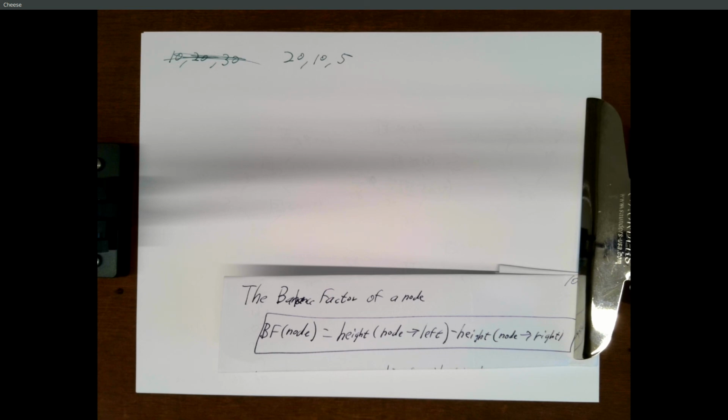Okay, so what's the right subtree? Two nodes after 5, two nodes after 20. That's an empty tree, so that's negative 1 plus 1 is 0. Okay, so 0 minus negative 1 minus 0 is positive 1, so that's a balance factor of positive 1. Alright, so do the same thing for the 20.